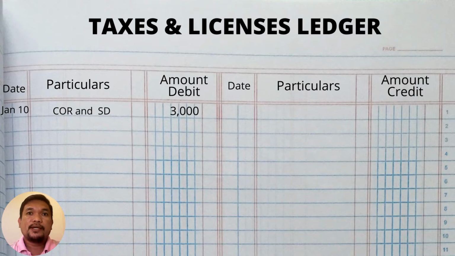For your taxes and licenses ledger, so ito yung mga makikita. Okay, in our previous example, the transaction about taxes and licenses is during the application for registration, or during the filing of your sworn declaration. So in our example, on the 10th of January, ayan, may nakanote na CRNSD for 3,000 pesos. Alright, so kung may mga transactions ka pa about licensing or taxes that you have paid, ilagay mo dito lahat.